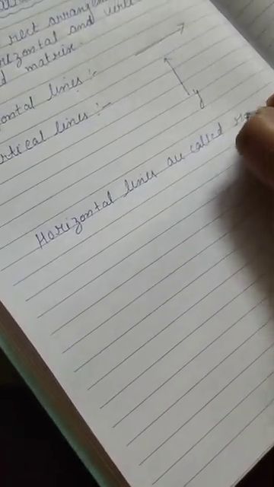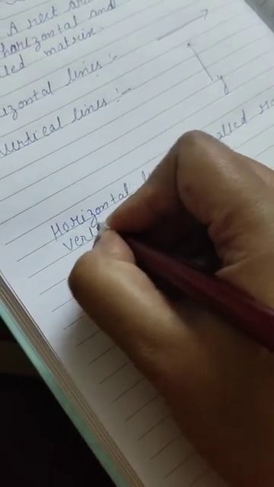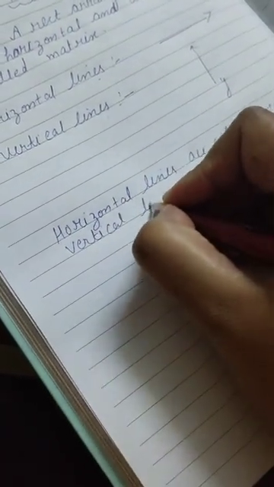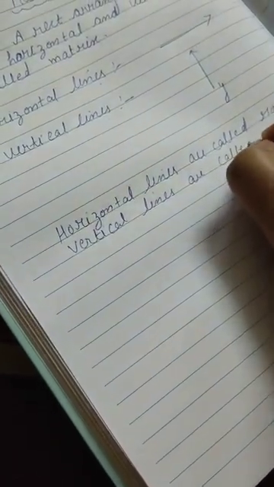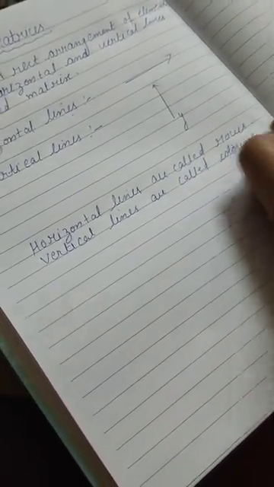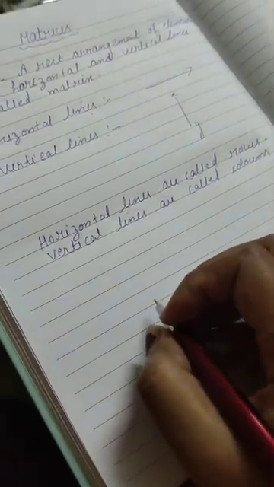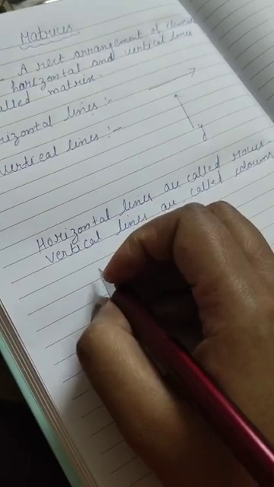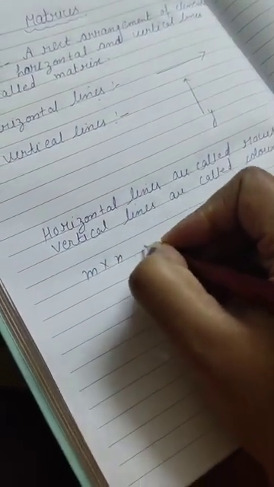Means in a matrix, horizontal lines are called rows and vertical lines are called columns. Clear beta?